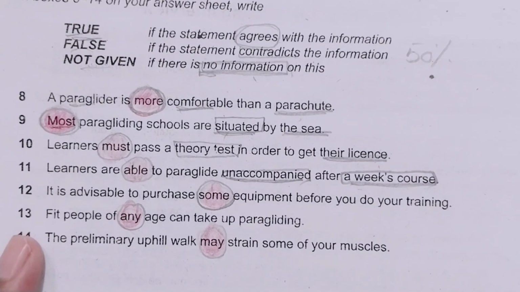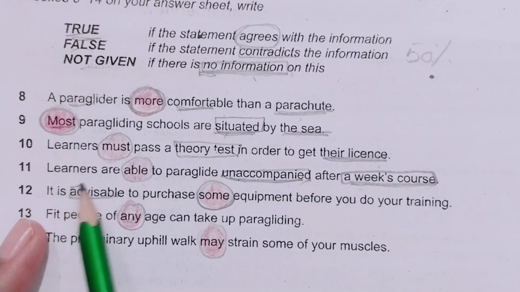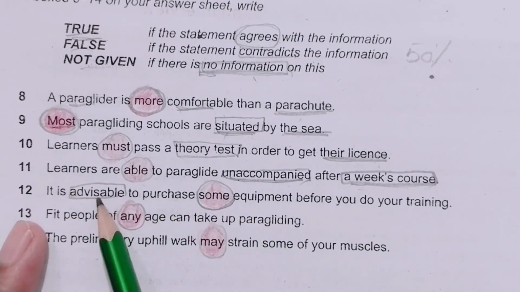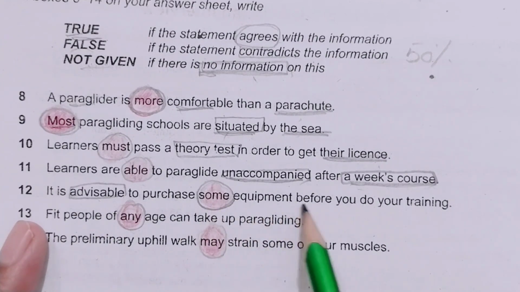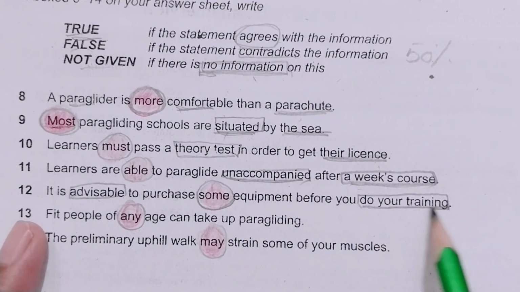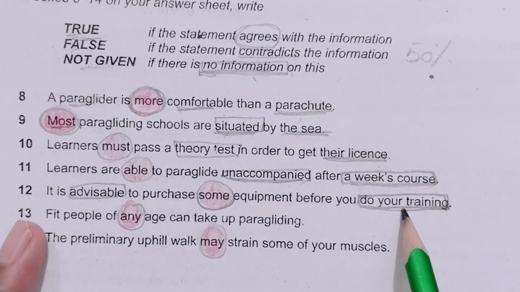So we need to know what we are looking for. It is advisable. What is advisable? To purchase some equipment before you do your training. So we are supposed to find whether we are supposed to buy some equipment before we start our training.